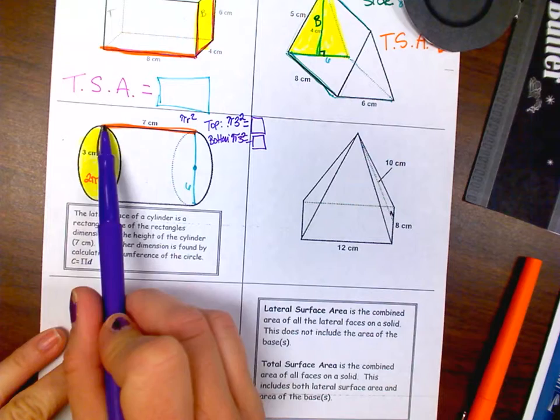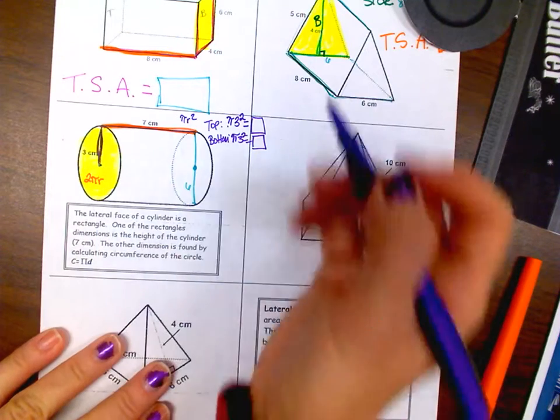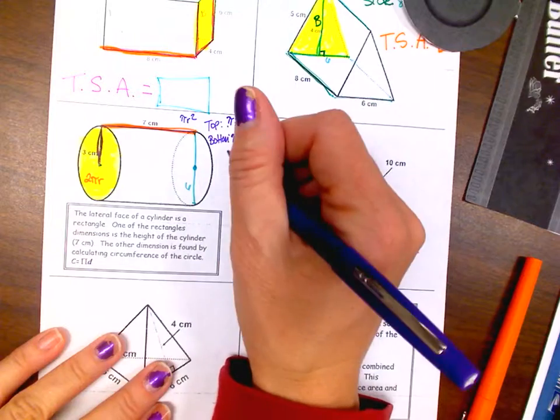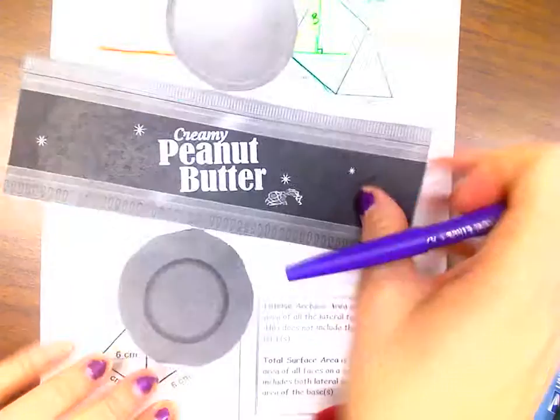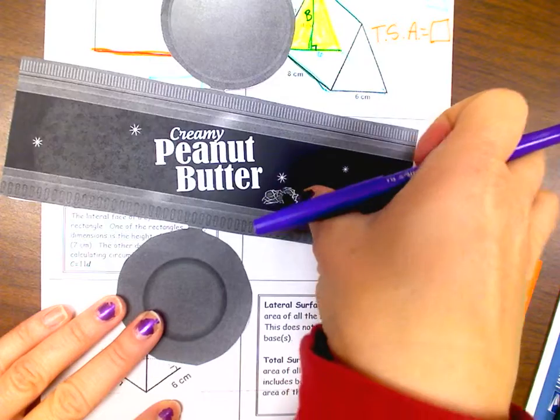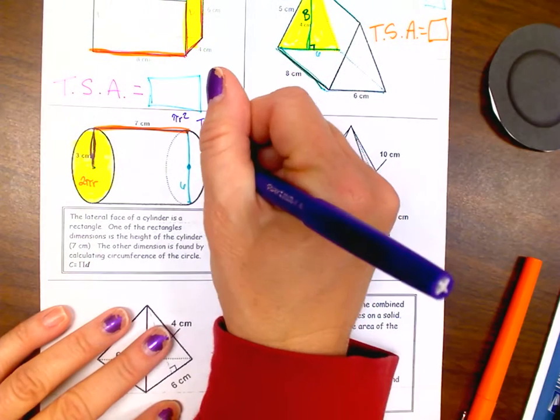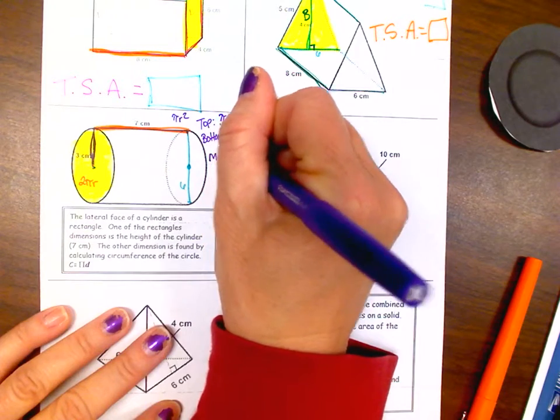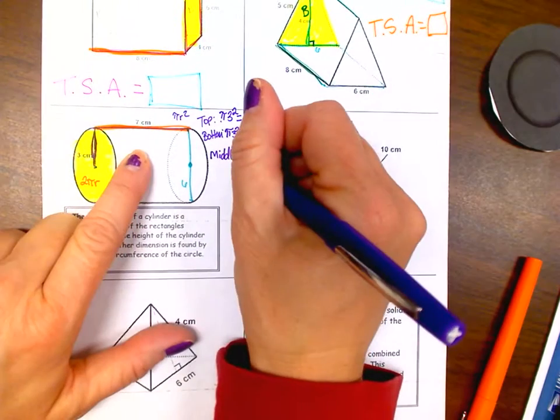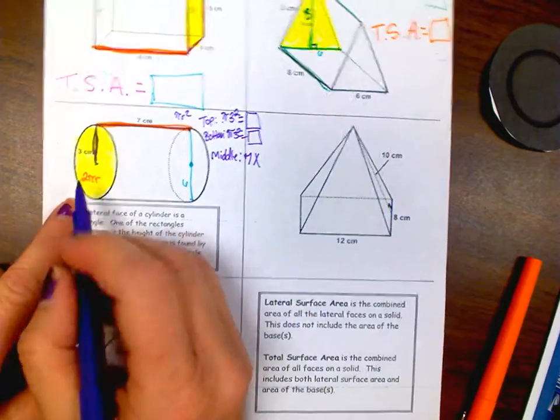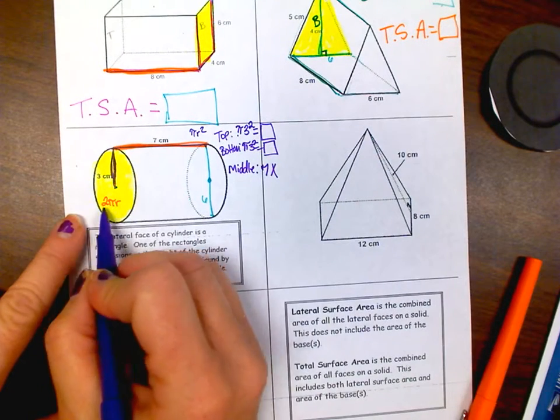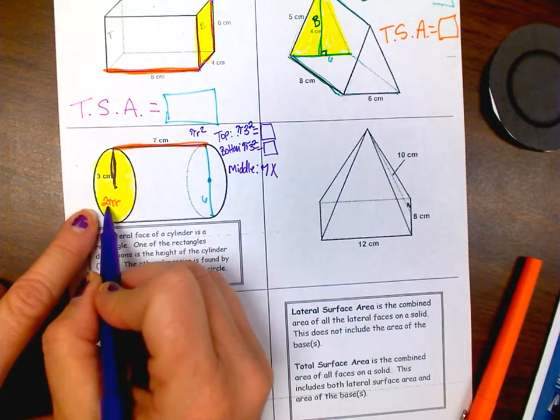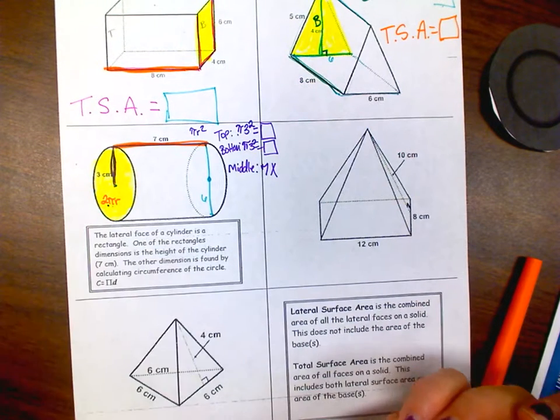And then we need to do the height and the length of the middle figure, which is your label. So I'm going to put middle would be 7 times whatever your circumference was. So the circumference would be 2 pi r, which would be 2 times pi times 3.